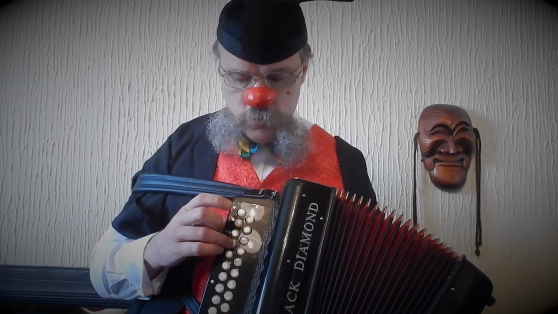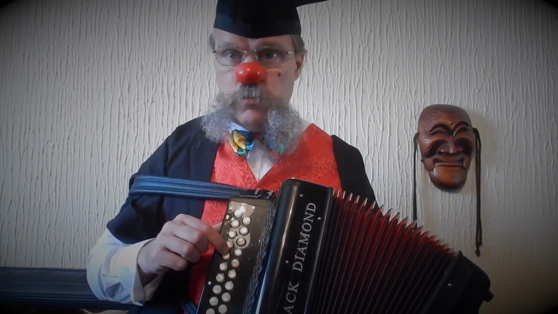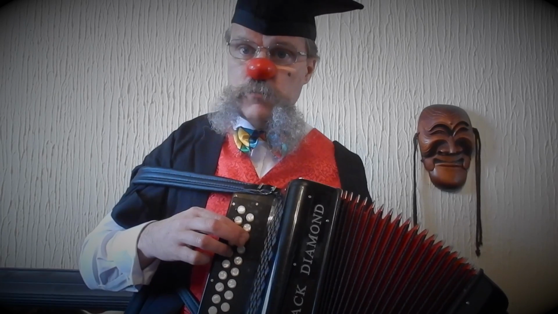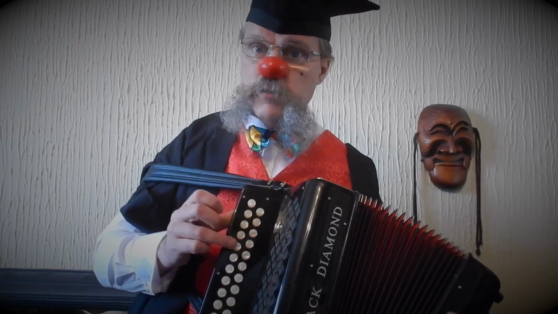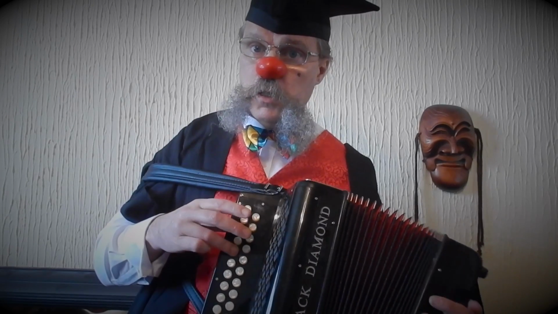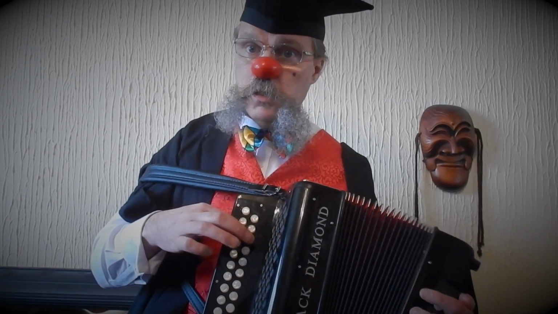So the A is going to be on the fifth button on the outside row there. It should sound the same as the A we played originally, and that's now the one on the outside row. A, A, A.